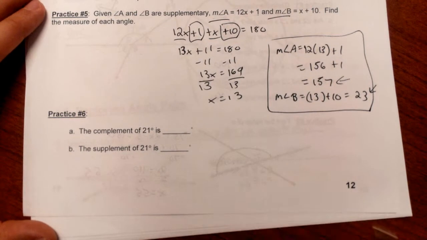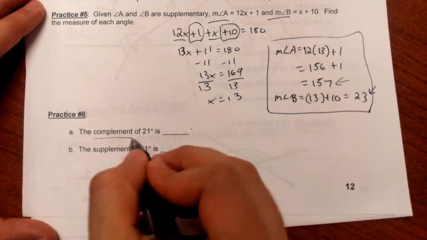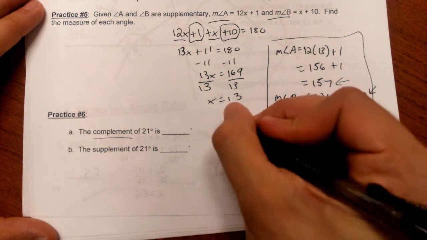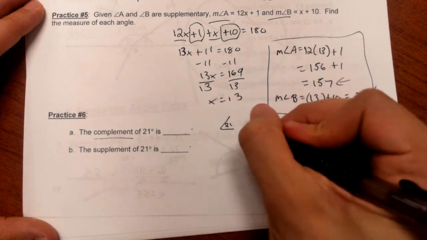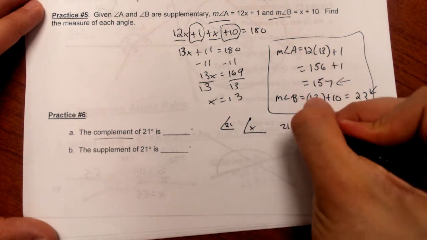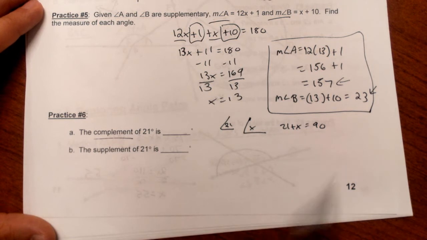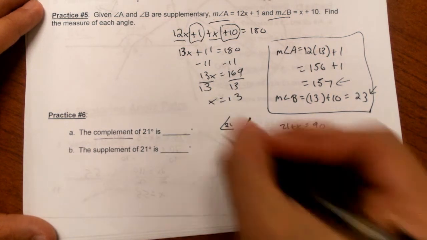For practice 6, they're saying the complement of 21 is, so I know that complementary angles add up to 90. So if I have one angle that's 21 degrees, and I have another angle, whatever this angle, 21 plus x has to equal 90 degrees. So if I want to solve it like this, then I can just subtract 21 from 90. Okay, and if I do that, I get 69.